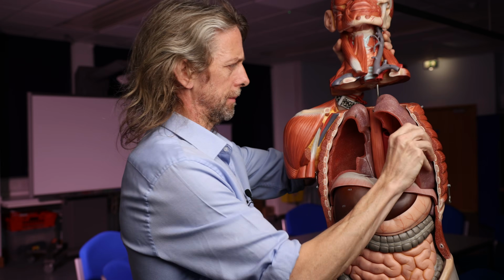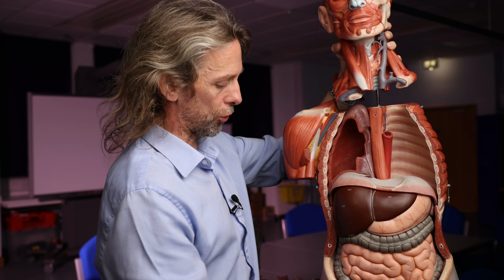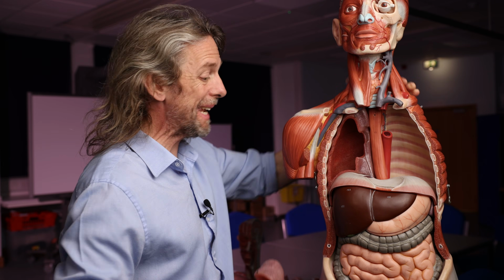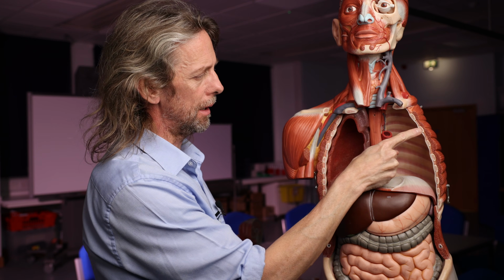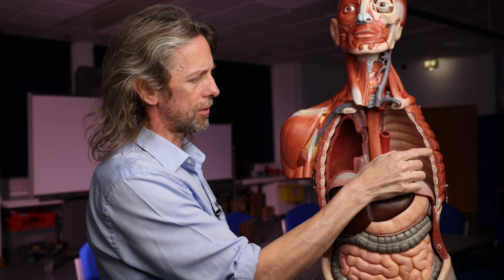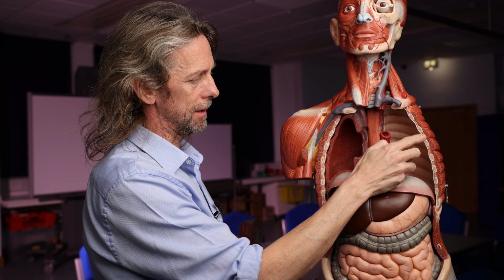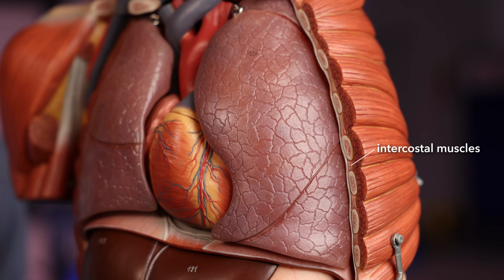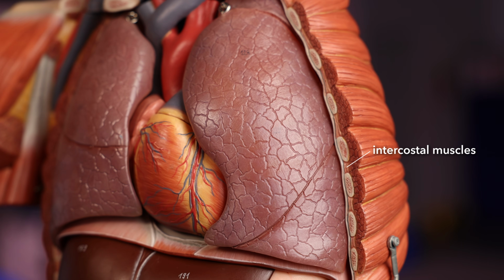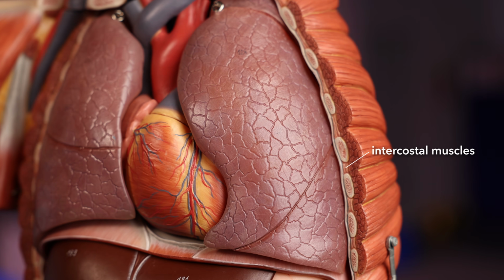The other thing is that we talk about intercostal muscles. Intercostal means between the ribs. So we've got the ribs here, and we have a flat muscle. Well, three layers of muscle in most places between the ribs. These are the intercostal muscles. And we talk about how the intercostal muscles help lift the ribs and pull the ribs down.